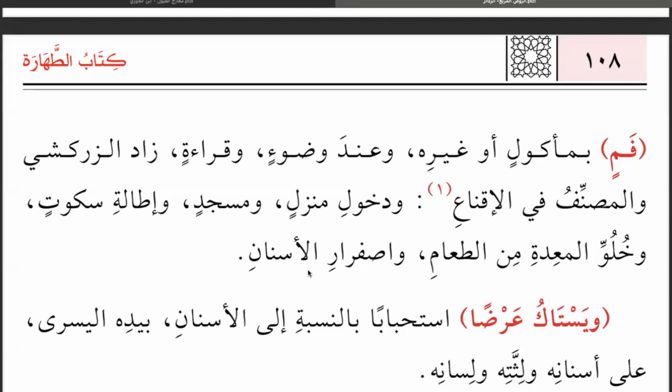So all of that goes back to the fact that it's masnoon at all times, but it's mutaakkad, more stressed, when there's a need for it. So it's recommended at all times to use the siwak, whether a person needs it or not.